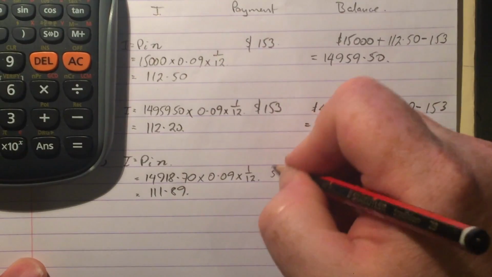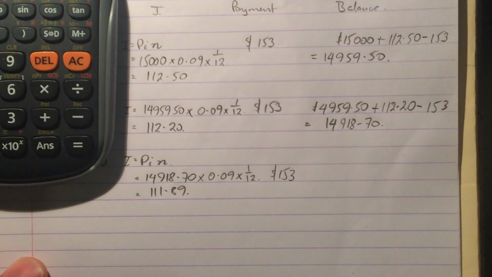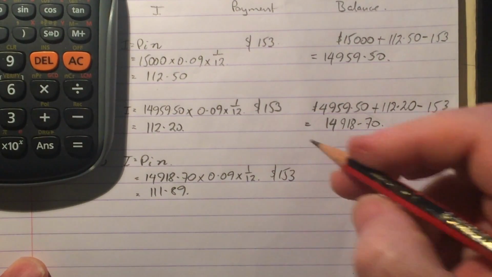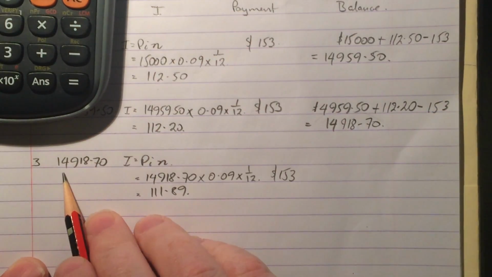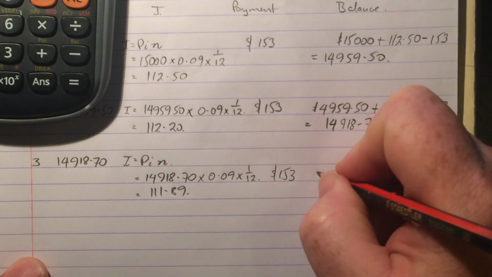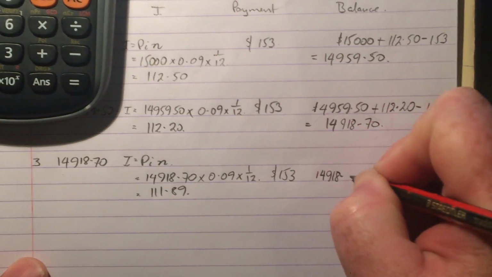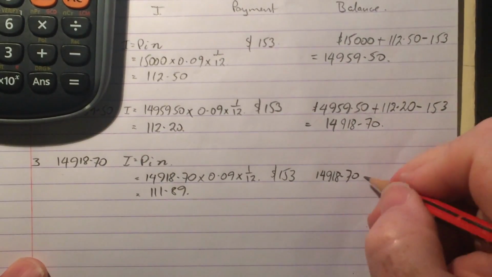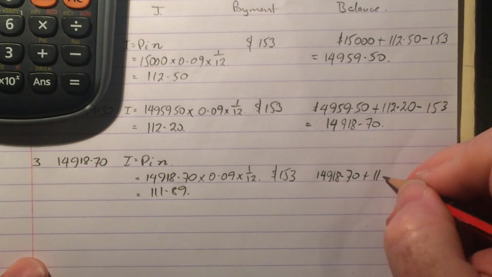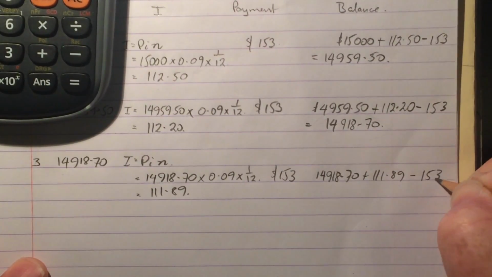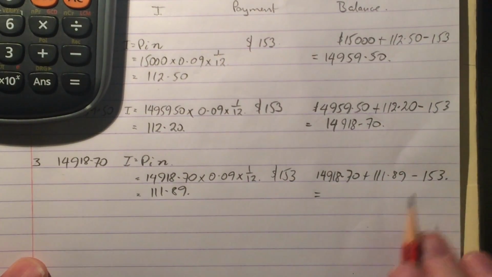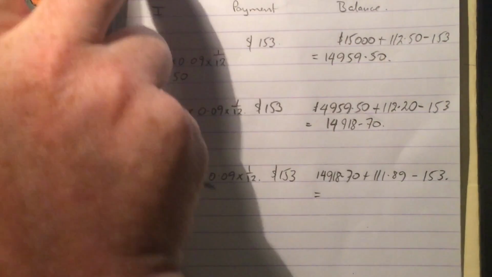Now, again, the payment amount for the third month will remain the same, $153. The balance will be our starting value, 14,918.70, plus the interest, $111.89, minus the amount that we've actually paid, which is $153.